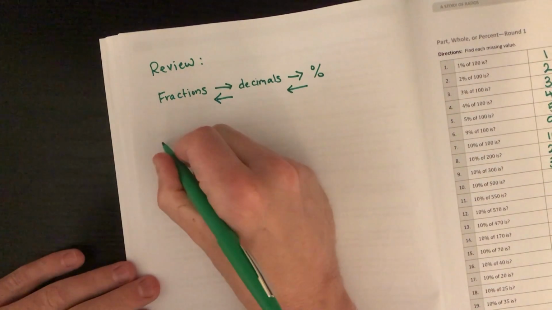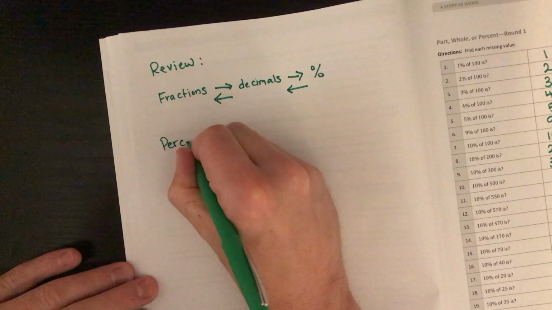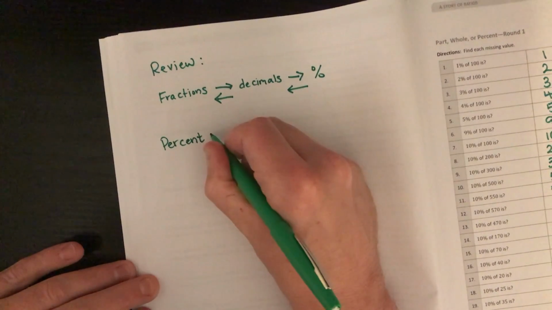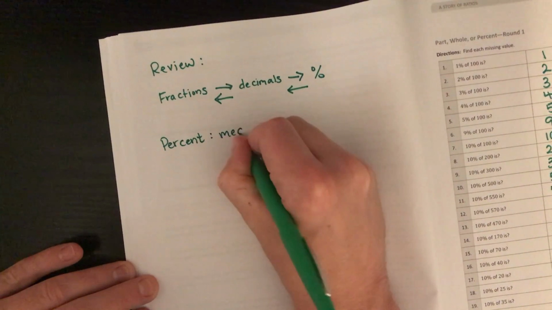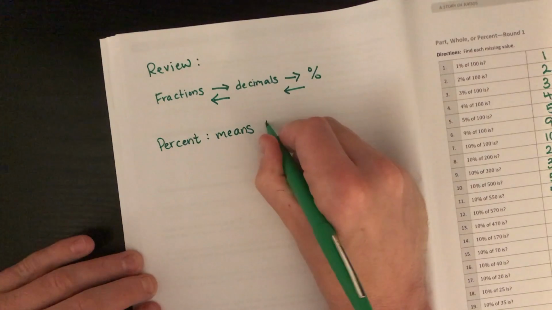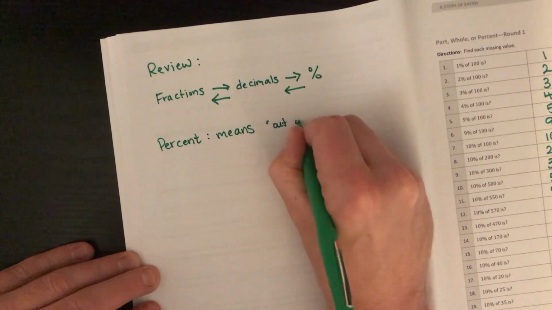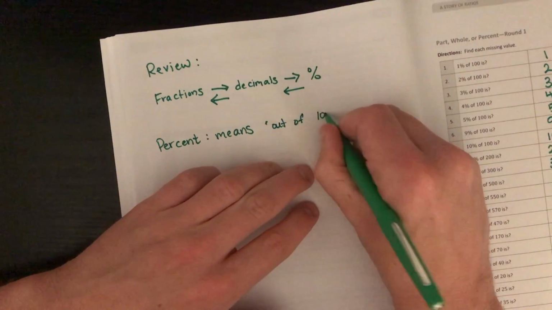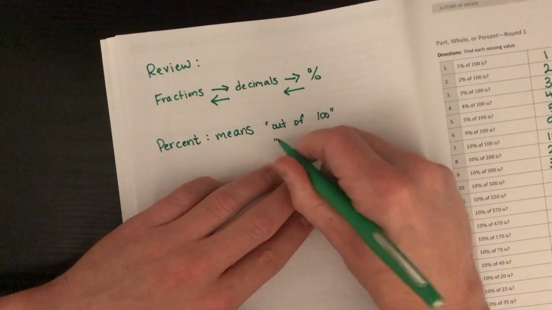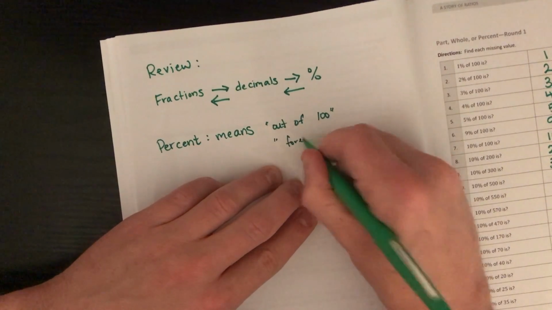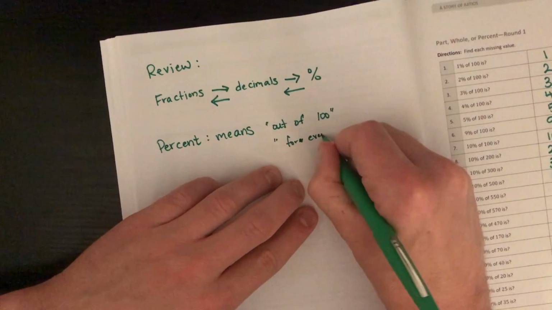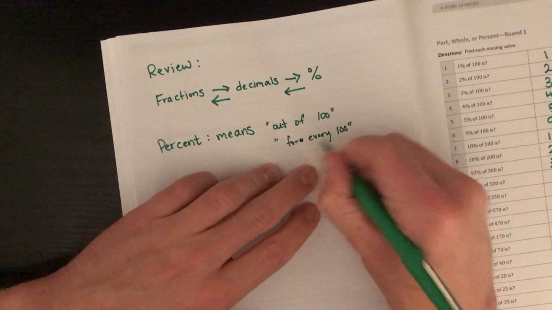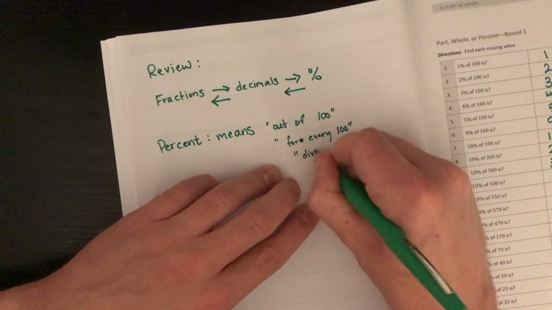And we learned that percent itself, the word, means out of 100, or for every 100, or divided by 100.